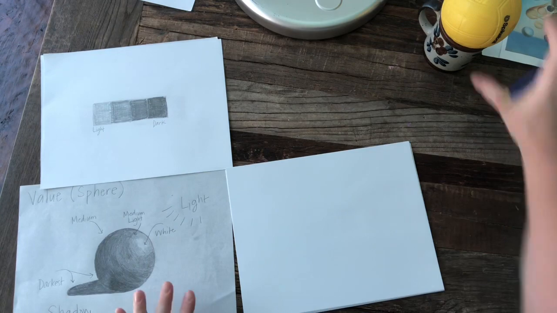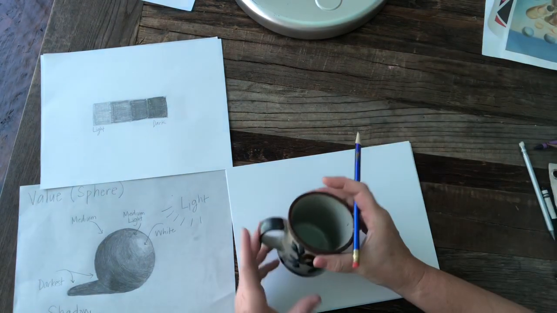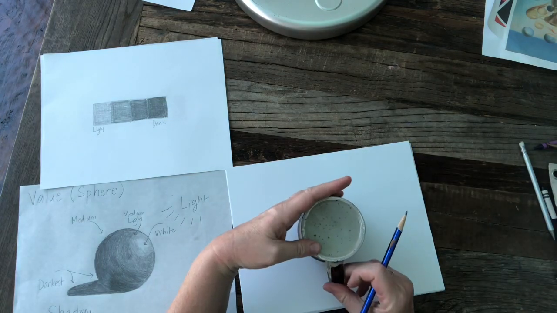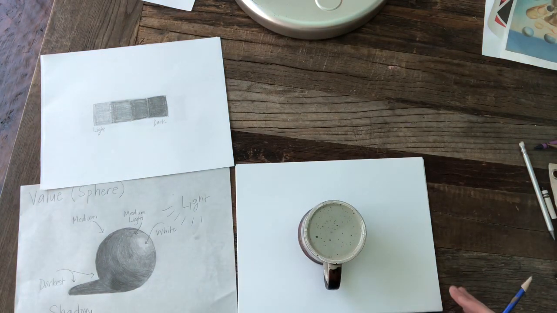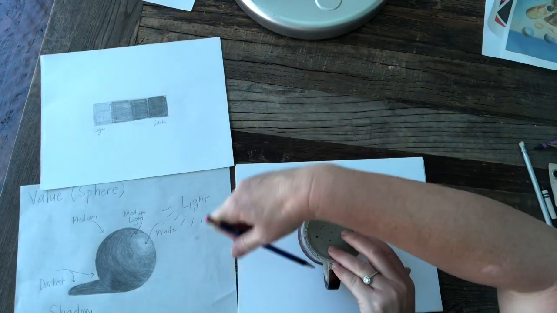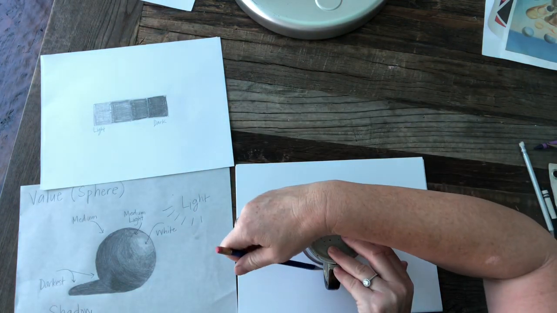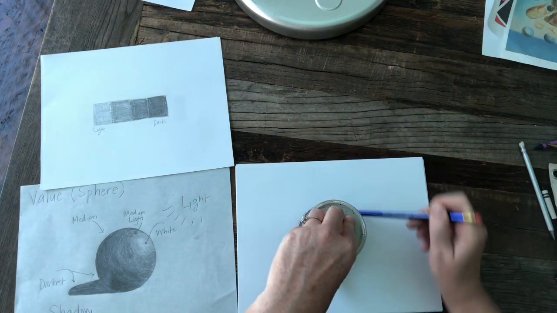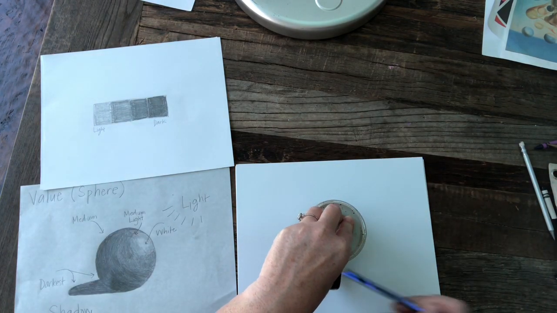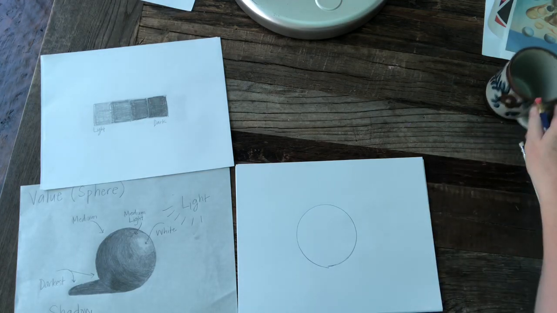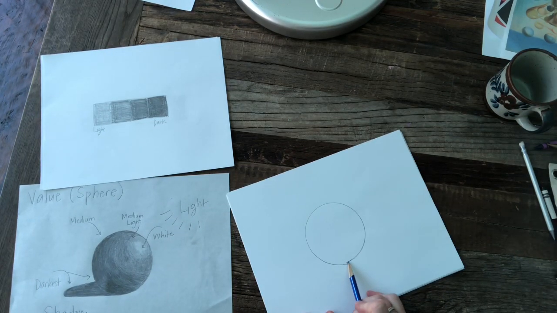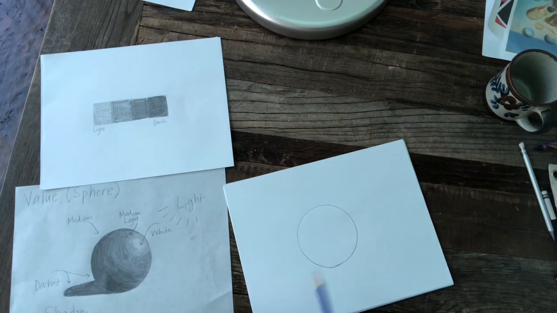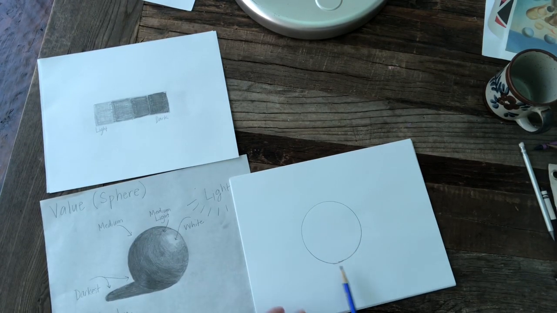Okay, you are going to need some type of circle to trace. I just have a mug here, and I'm going to place it in the center of my paper. I'm right-handed, so I'm going to reach around as far as I can and trace around the mug to make a circle. And I didn't quite do it perfectly here at the bottom. That's okay. We're going to add a shadow there at the bottom so it doesn't have to be perfect.